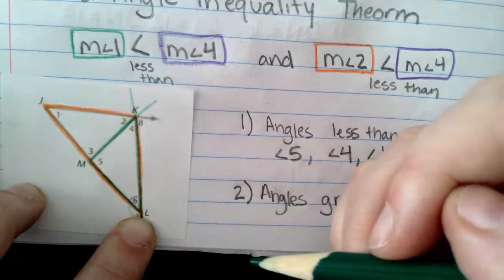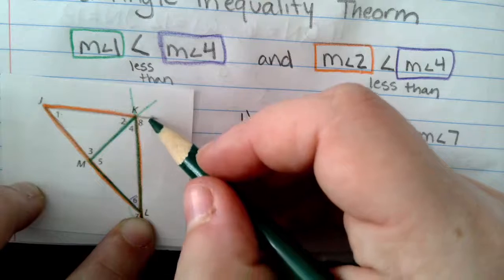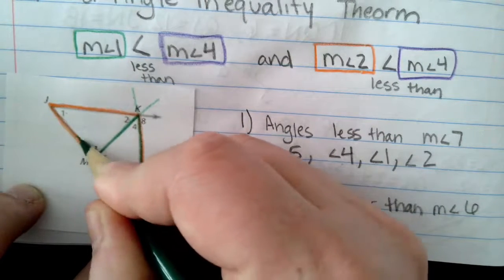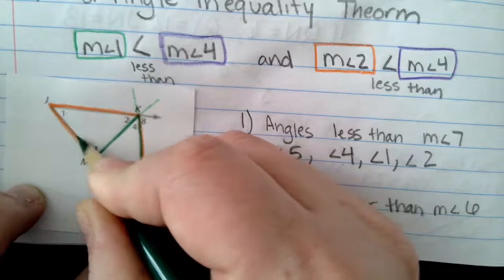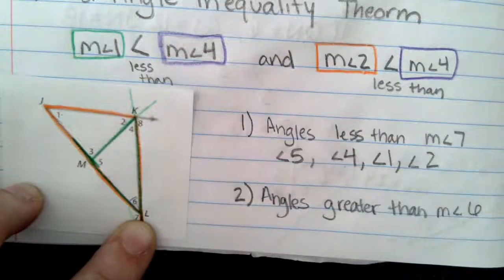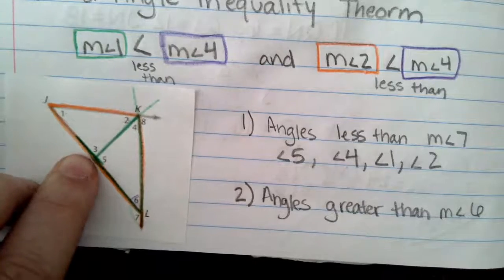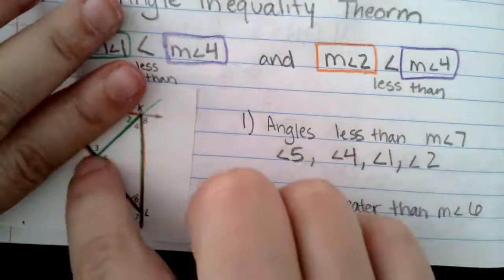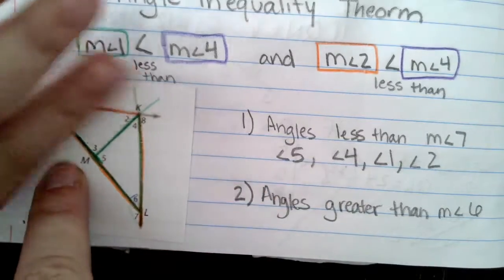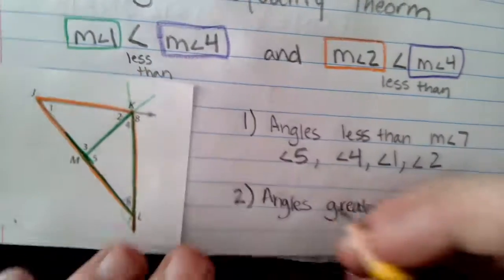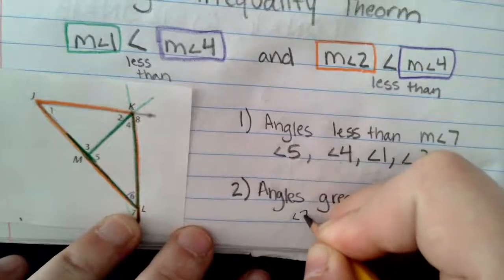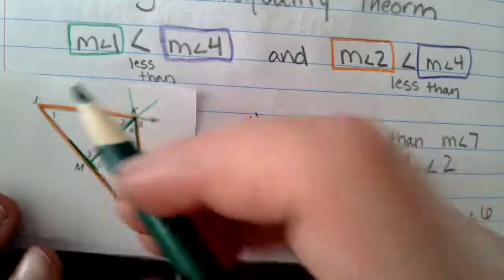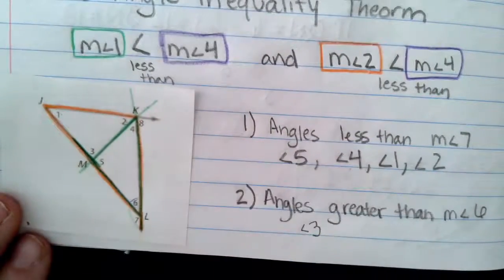What if I extend this side? No, we know angle 8 is a part of it, but we don't know the whole angle. Okay, what about this angle? Do I know that angle if I extend it? Yeah, that's angle 3. So 6 is on the inside of that triangle, and 3 is on the outside because I extend that side. So we know angle 3 is going to be one of them. Are there any other angles by this side? No. Okay.